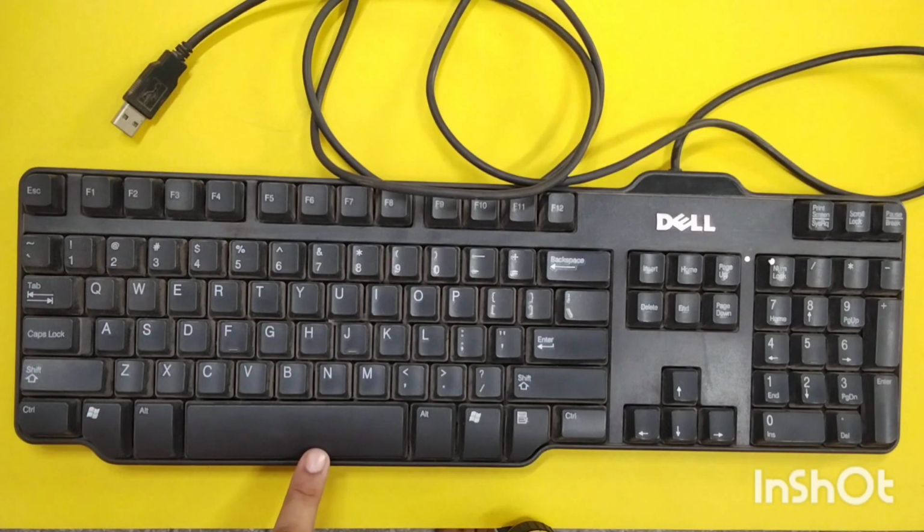Why we use space bar? As the word space bar shows, it is used to add space between words. As you write two words, Asma and then Asma are two words and you want to give space between these two words, you use space bar. Excellent students, clap for yourself.